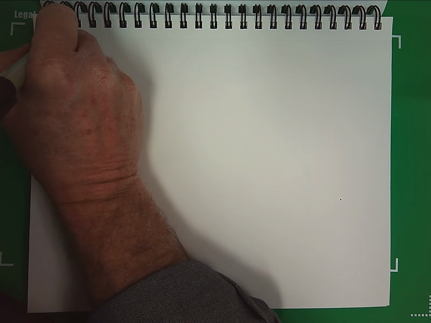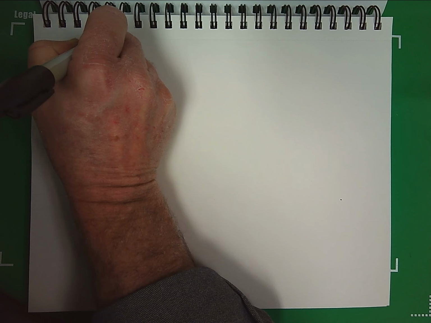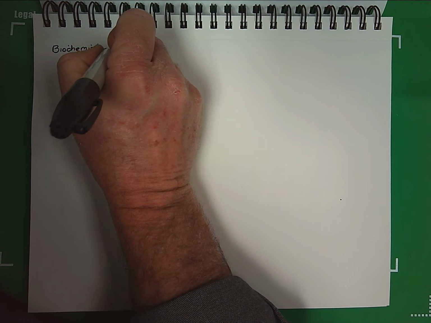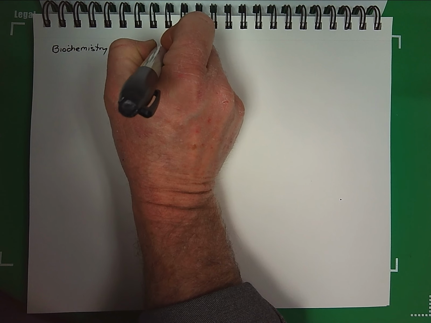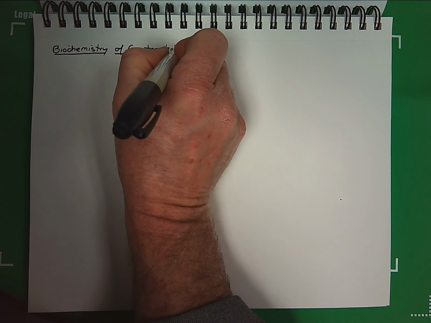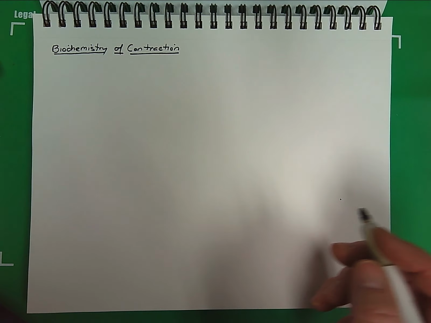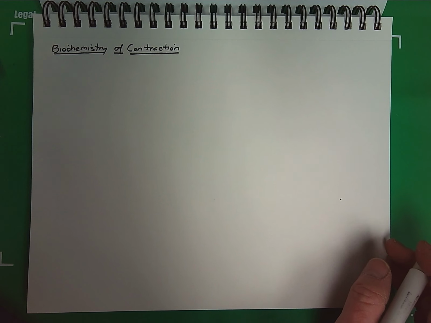Now let's look at how contraction actually occurs. What we'll take a look at now is the biochemistry of contraction. It's at this stage in contraction where the majority of the ATP in muscle contraction is going to be used.